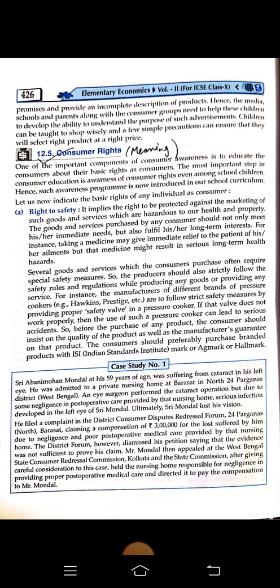Right to be heard. It implies that the interest of the consumers will receive due consideration at appropriate forums. Thus, any consumer has the right to raise his or her voice against unfair and restrictive trade practices.